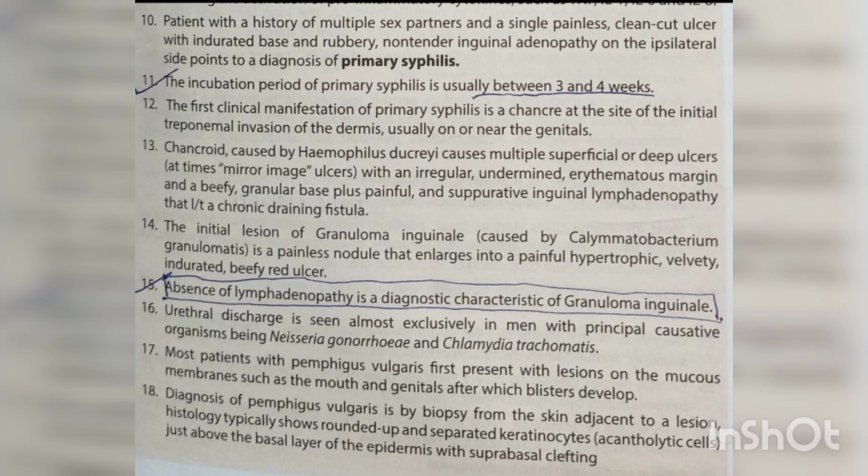A patient with a history of multiple sex partners and a single painless clean-cut ulcer with indurated base and rubbery, non-tender inguinal adenopathy on the ipsilateral side points to a diagnosis of primary syphilis. The incubation period of primary syphilis is usually between 3 and 4 weeks. The first clinical manifestation of primary syphilis is a chancre at the site of initial treponemal invasion of the dermis, usually on or near the genitals.